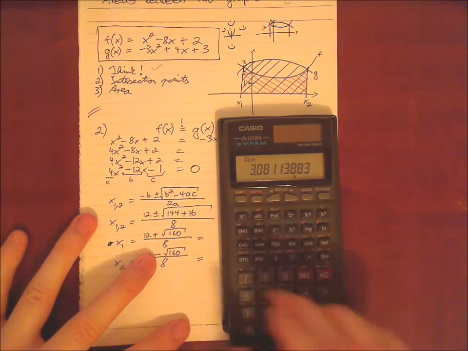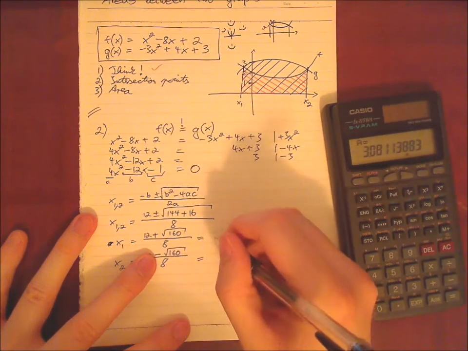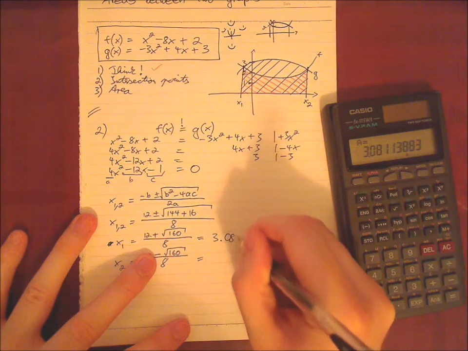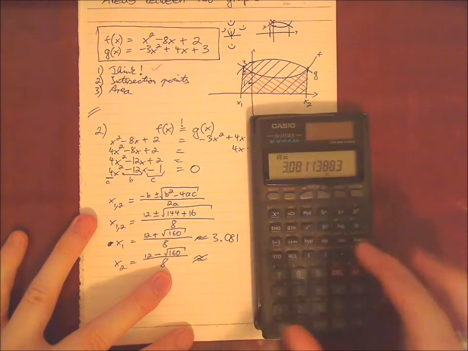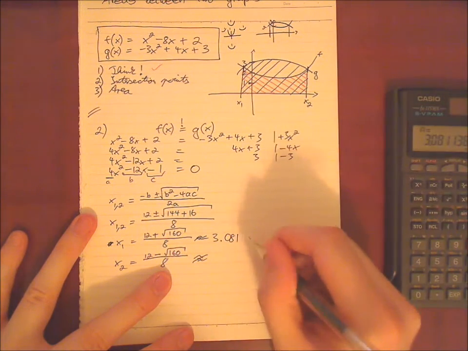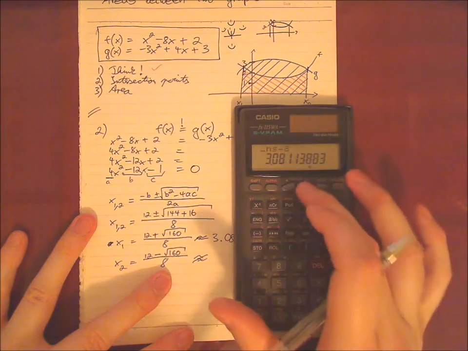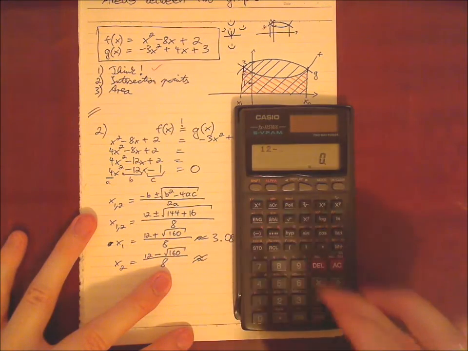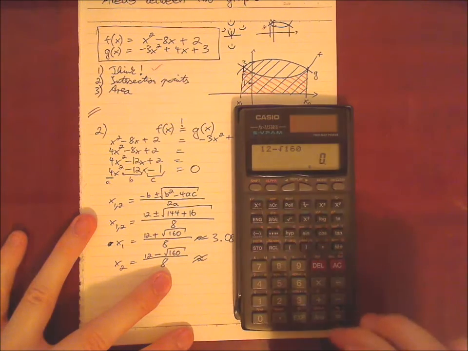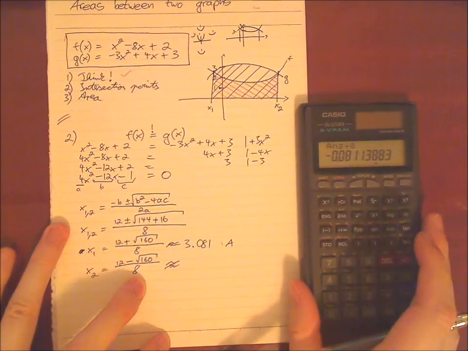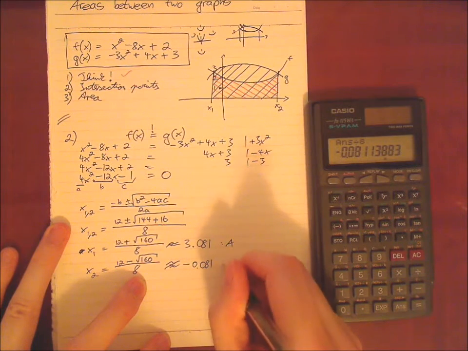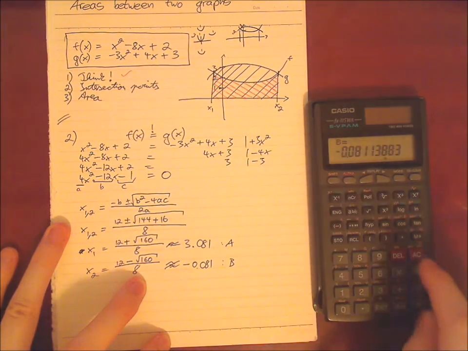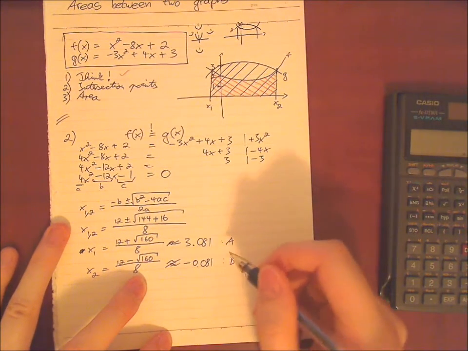Storage A. Now it's in A storage. 3.081. Just about, not exactly. And then we say, just to make sure we stored it in A, 12 minus square root of 160, also divided by 8, and we end up with this value, 0 point something, minus 0.081. We store it in B. And then we know our intersection points.